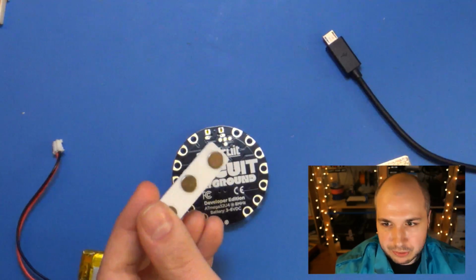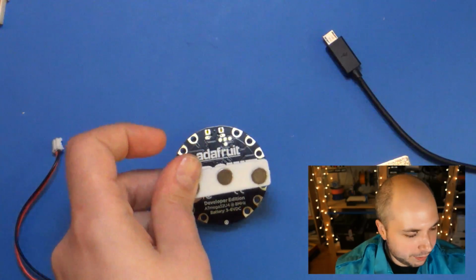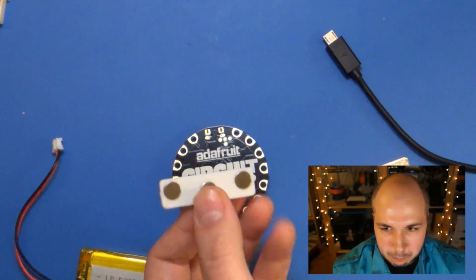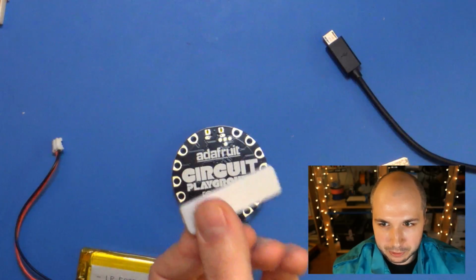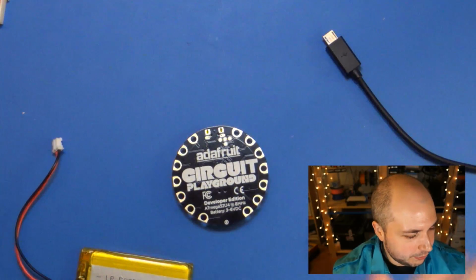The other way I could do this is, because this is just plastic, I could put the plastic down and that would be fine. I could just hot glue it onto the Circuit Playground. But I figured I would do it this way because this plastic bit's a little easier to hold, and this is the part that you're going to pull off when you put it on clothes, so it might be easier to put this side on here.